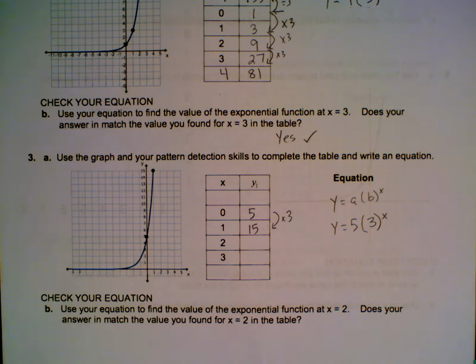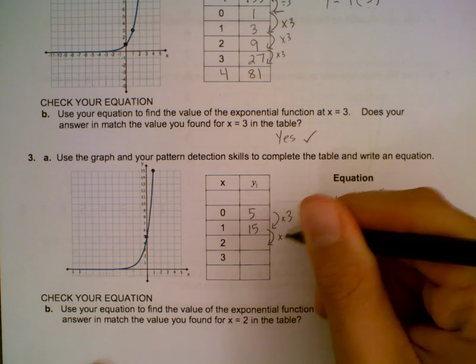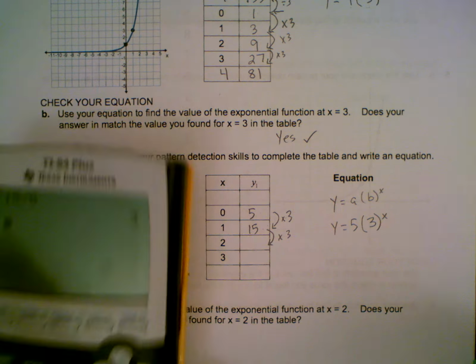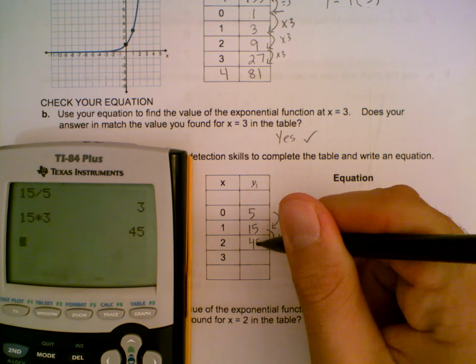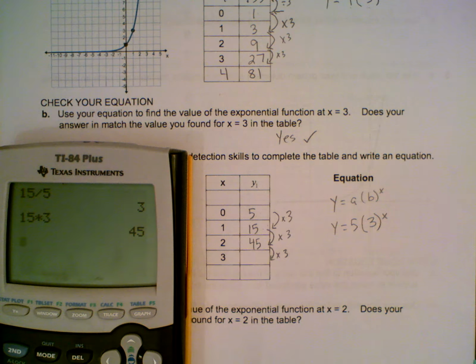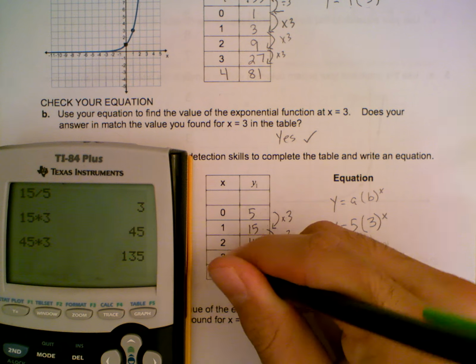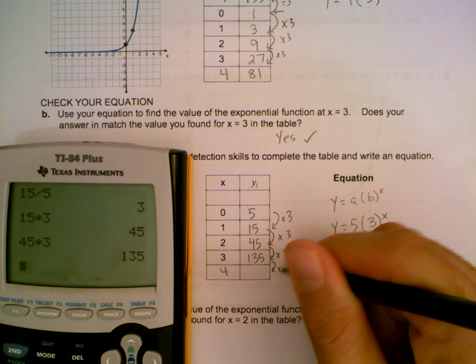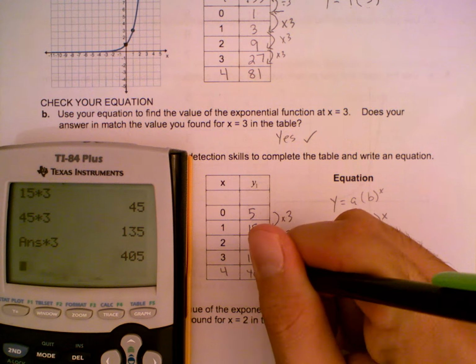Let's continue completing the table. So let's multiply here. So times 3. And we can come back to our calculator if we need to. 15 times 3. It's going to give us 45. Times 3. So 45 times 3. 135. And last one, multiplying by 3 again, you get 405.